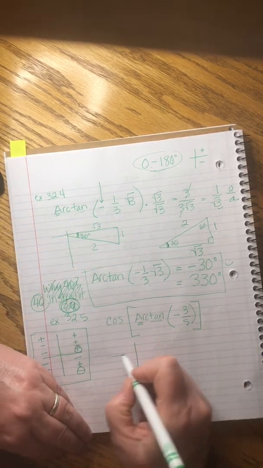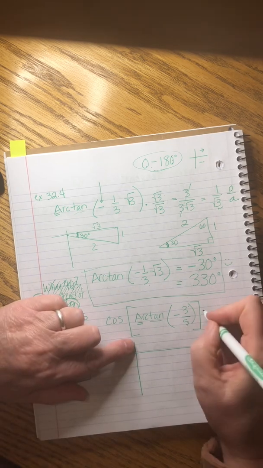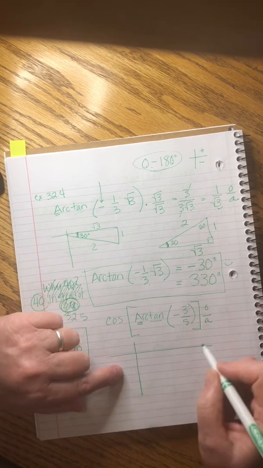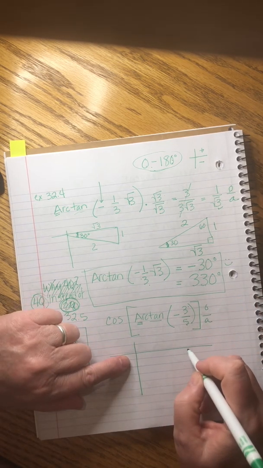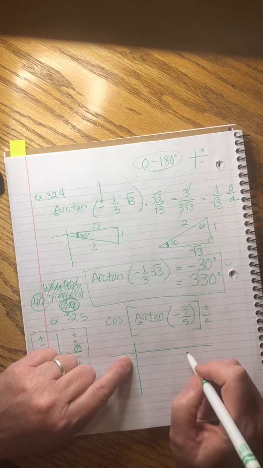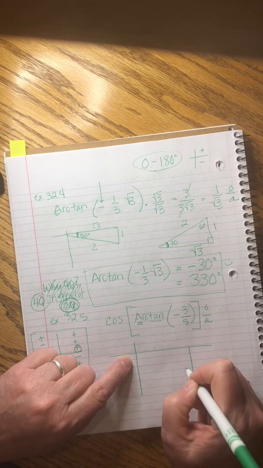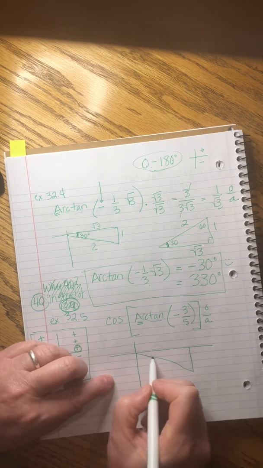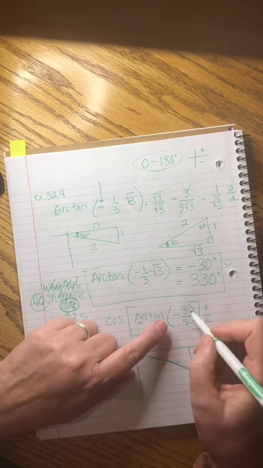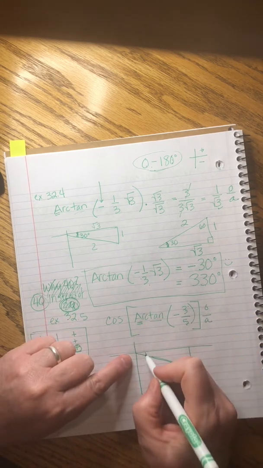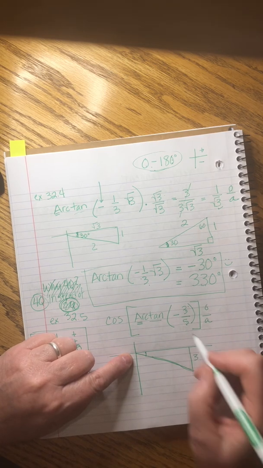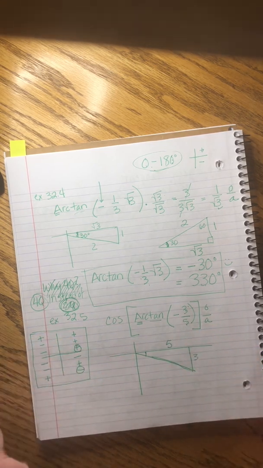Okay, tangent is negative. That means it's in the fourth quadrant. The opposite over the adjacent, okay? So that means we have a triangle that looks something like this. Whoops, pretend it's perfect. The opposite side is 3, and the adjacent side is 5.